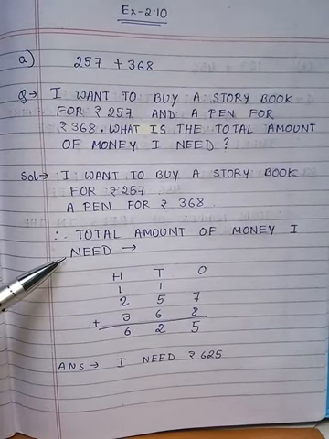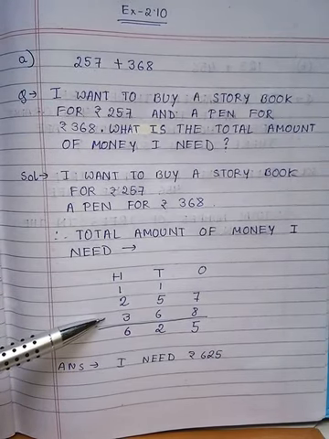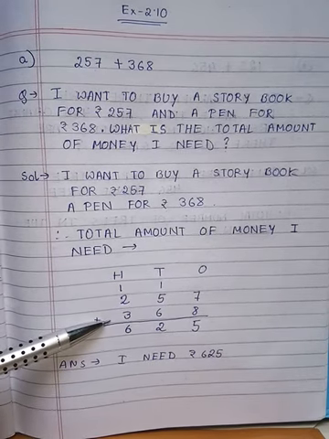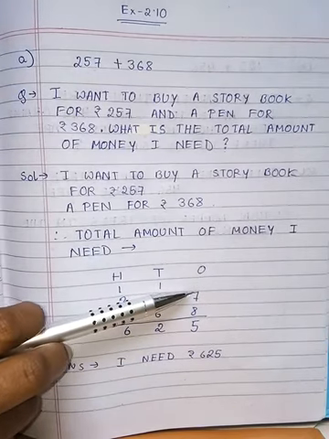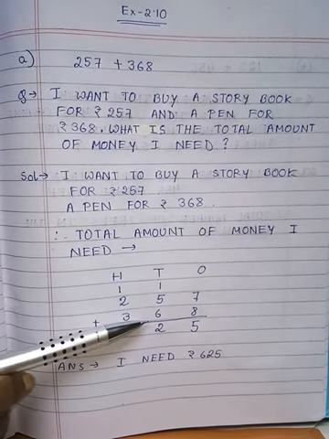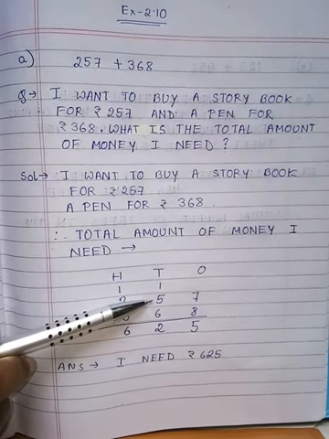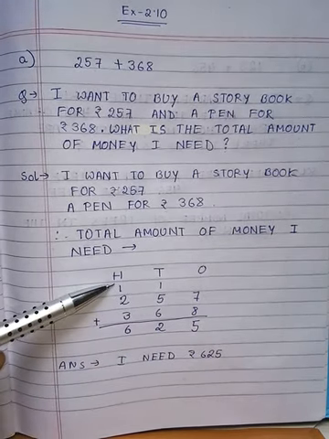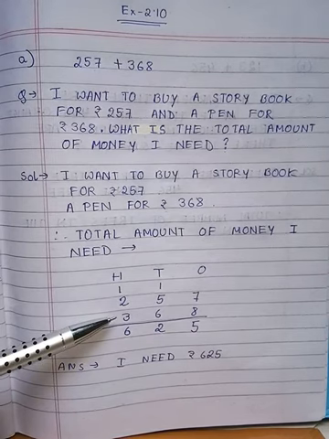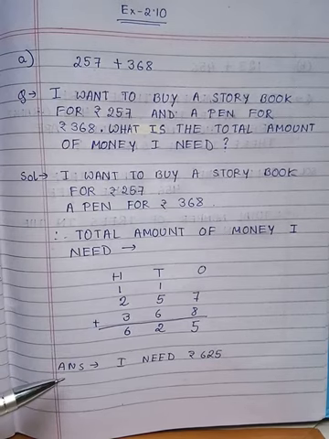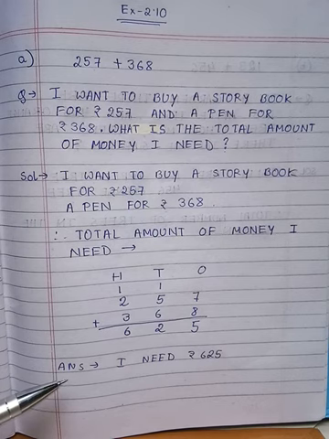When you are finding the total amount of money, that means you have to add these two numbers. 257 plus 368. 8 plus 7, 15. Write down 5 here and 1 in tens place. Then add the tens place digits. 6 plus 5, 11. 11 plus 1, 12. Write down 2 in tens place and 1 in hundred place. Next add the hundred place digits. 3 plus 2, 5. 5 plus 1, 6. So next write down the answer. I need rupees 625.